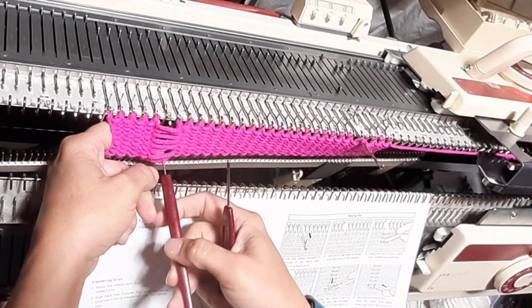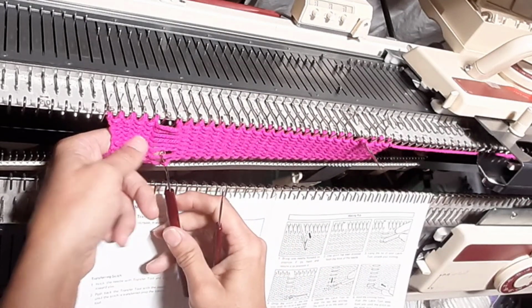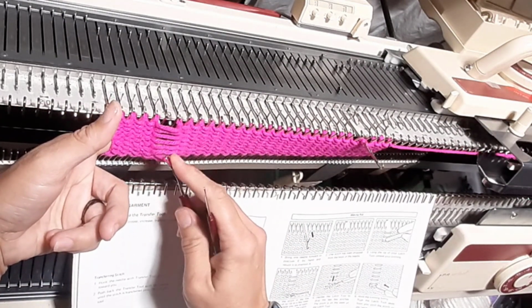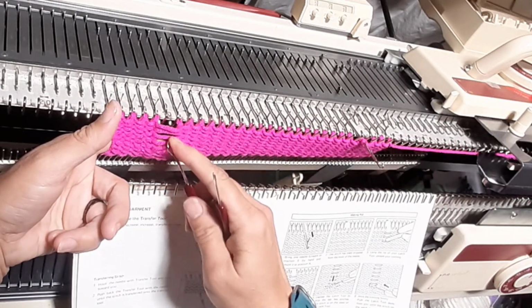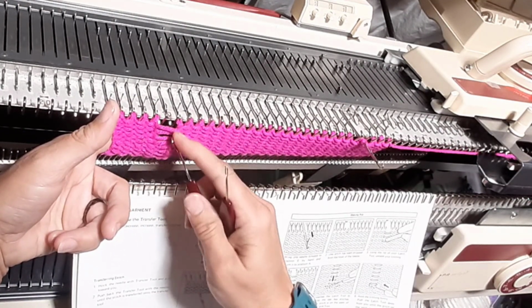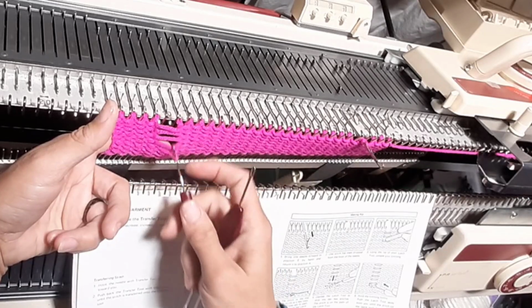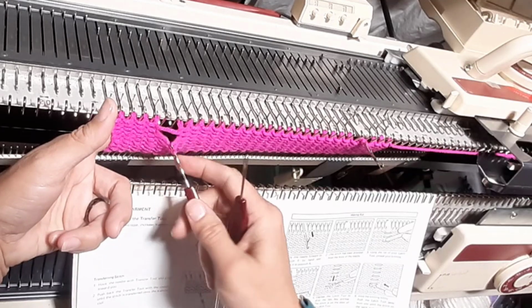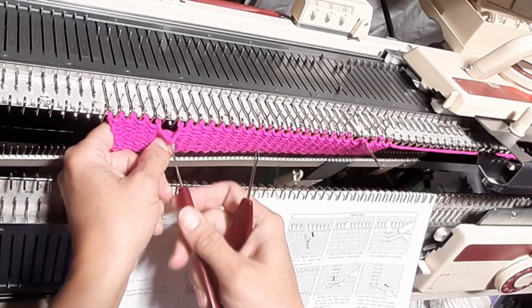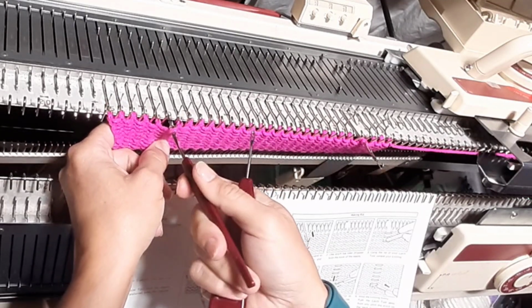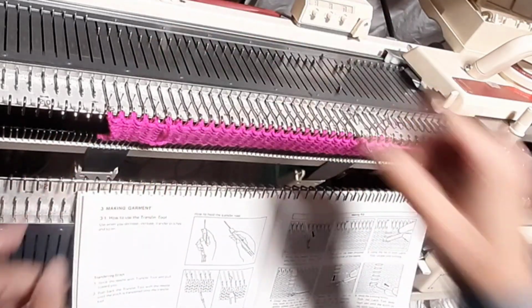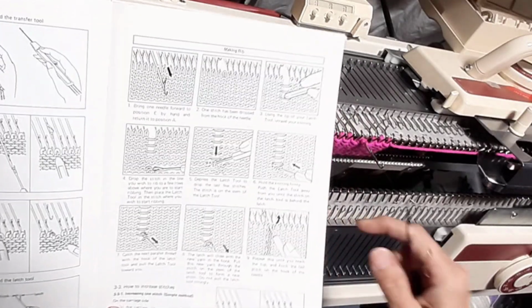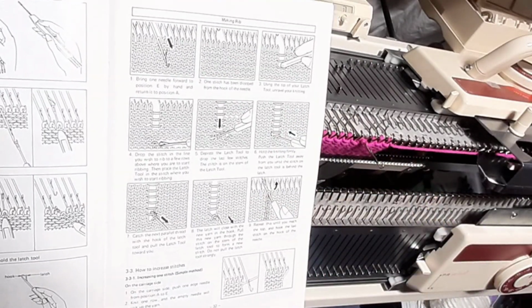Okay, so those are the ladders. We're still in the latch tool, and we just draw it through. And that is how you make ribbing when you don't have the ribber. All right. Oh, and I just showed you how to make rib. Look at that.